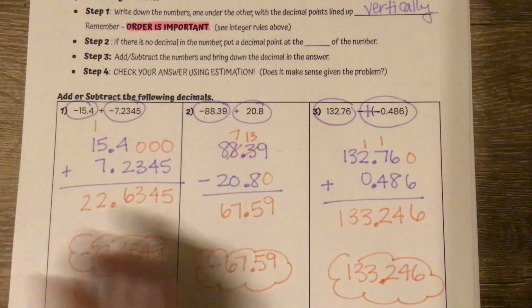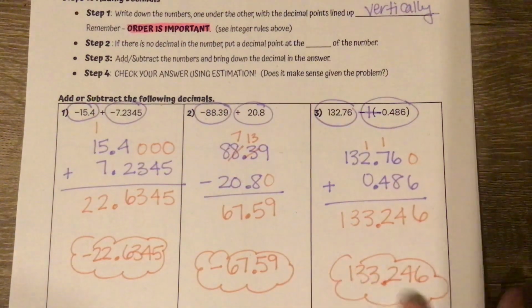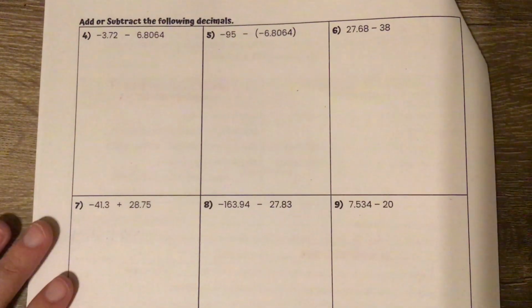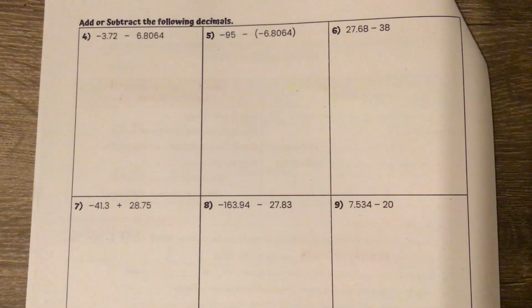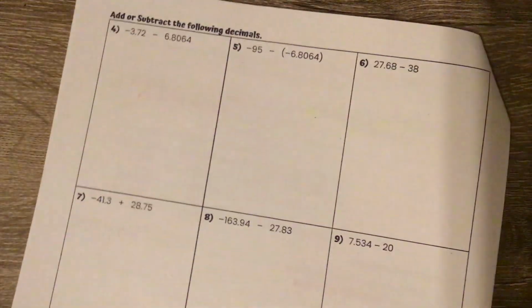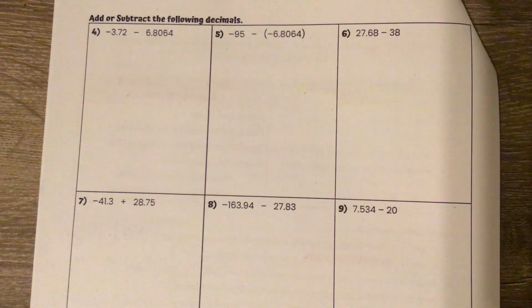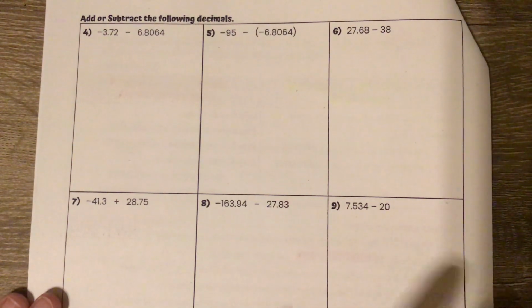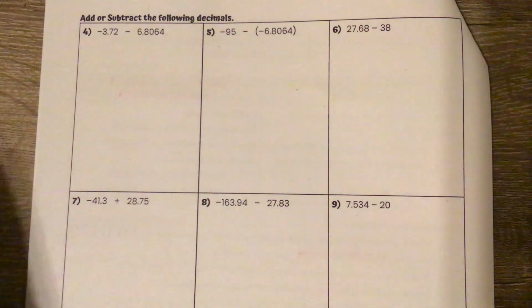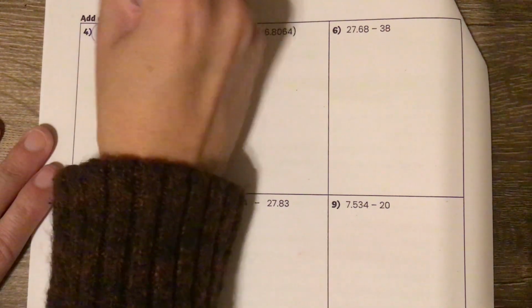Now let's look at some with subtraction. With subtraction, it can get a little bit trickier because those negative signs and the subtraction signs are all in there. We'll do a couple examples here. So, we've got negative 3.72 minus 6.8064. So first I'm looking at, we've got a negative and a negative.